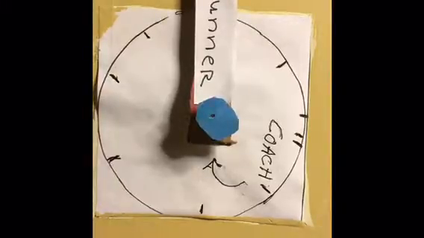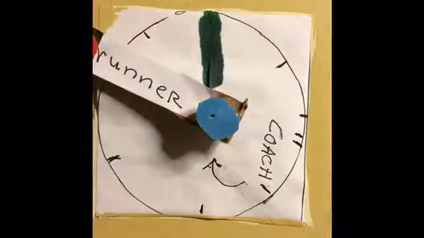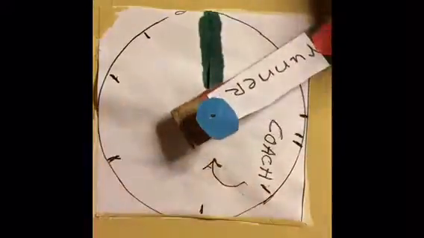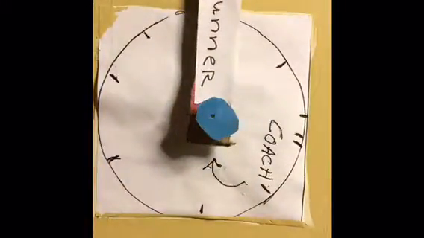Now, instead of saying 10, 20, 30, just keep in mind what we were counting by and count 1, 2, 3, 4, 5, 6.